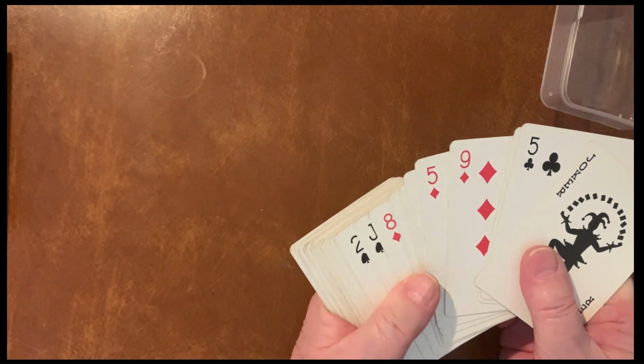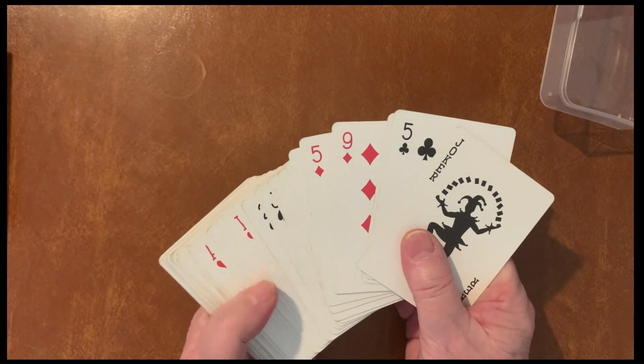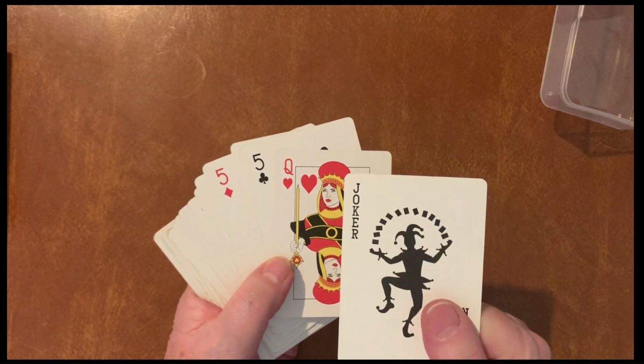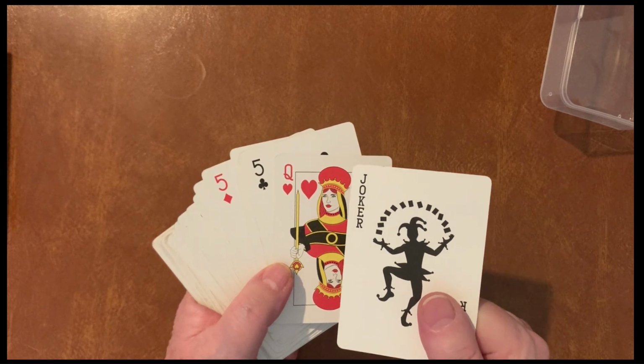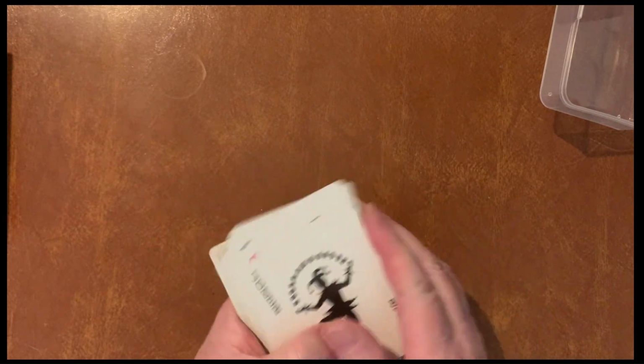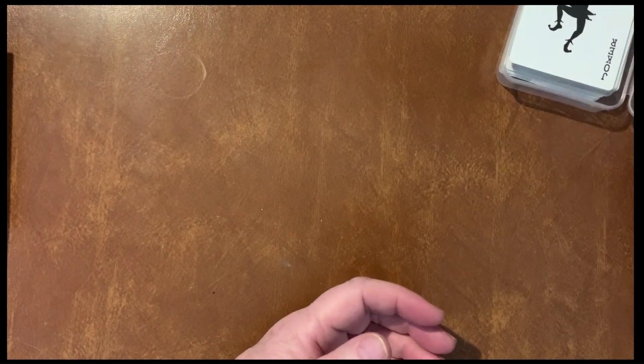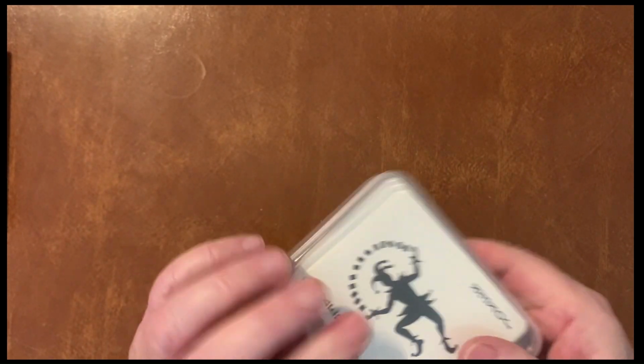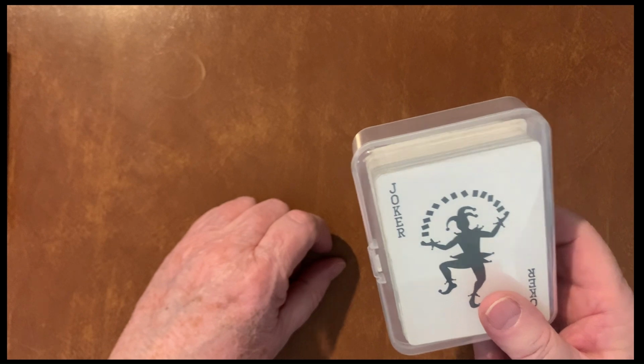You have played with these, I'm sure. And the one thing that I would say is make sure that you have the jokers, because a lot of the games will use the jokers as signifiers for something. Also, I want to tell you these plastic card cases are really good for carrying your cards around in.